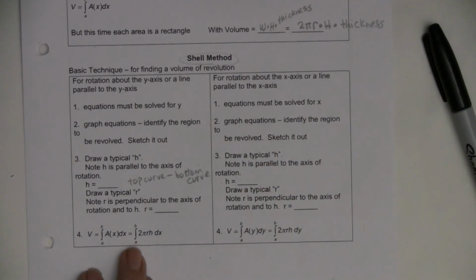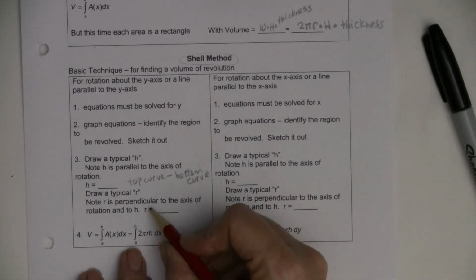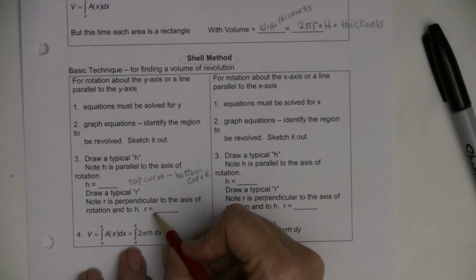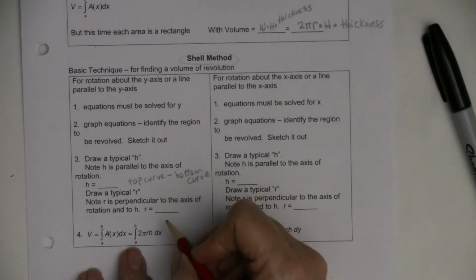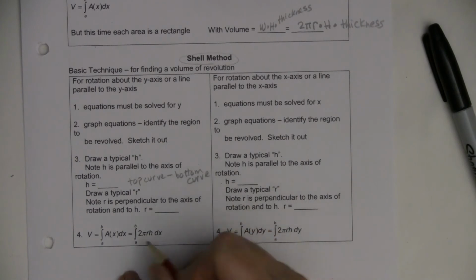And then you're going to draw your typical radius. Your radius is perpendicular to the axis of rotation, and so we'll label what our r value is. The radius goes from the axis of rotation out to h. It's the distance from the axis of rotation to h.